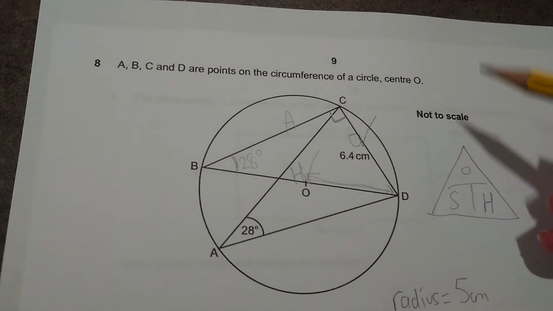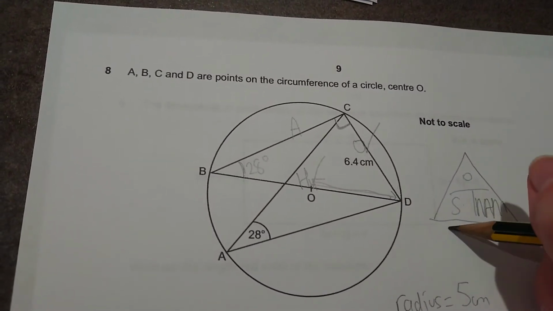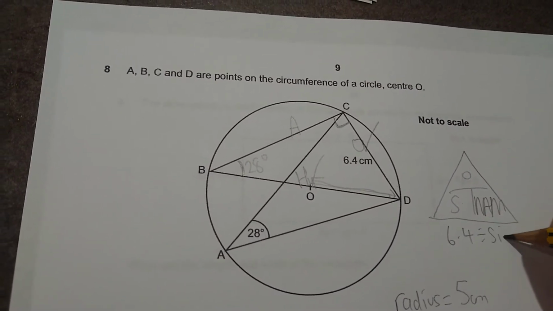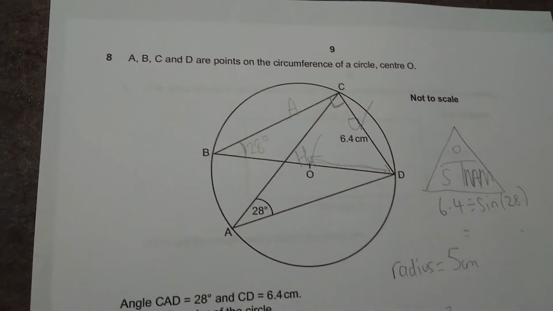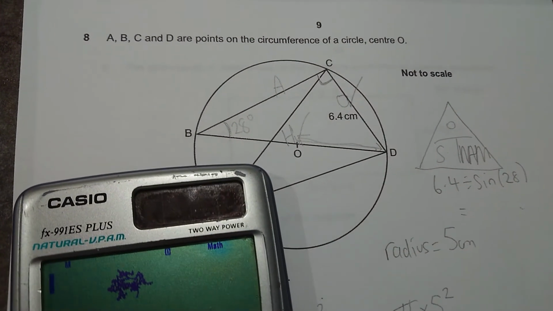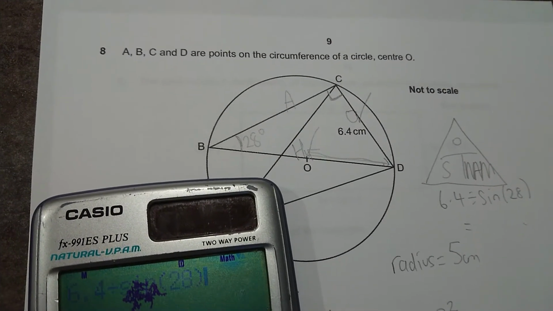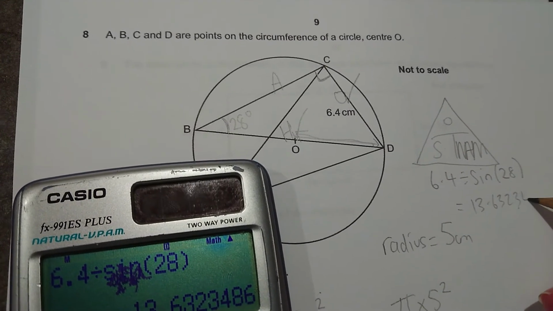I'm going to cover up the H because that's what we're trying to find, and so I've got to do O divided by S. So 6.4 divided by sine 28. So I'm going to work out what that is. So 6.4 divided by sine 28 is 13.6323486.